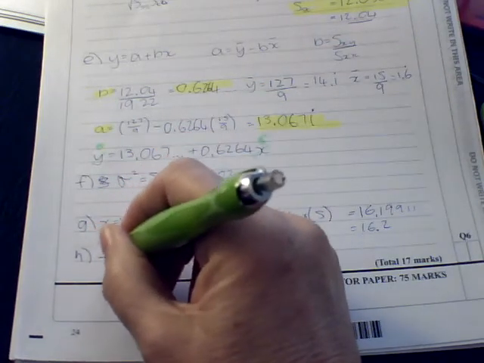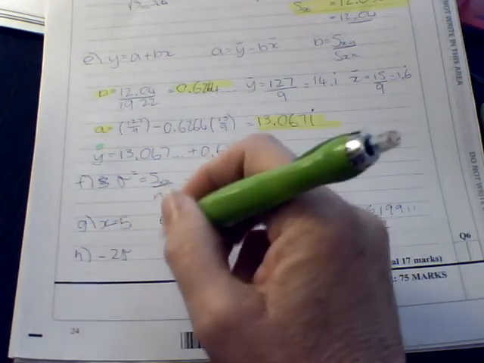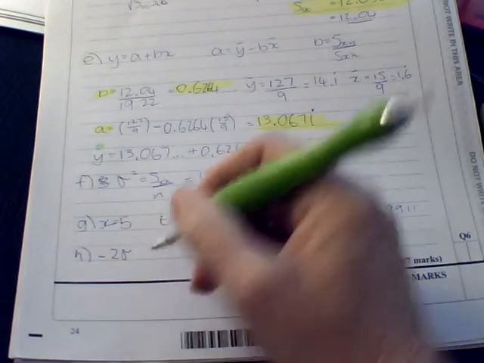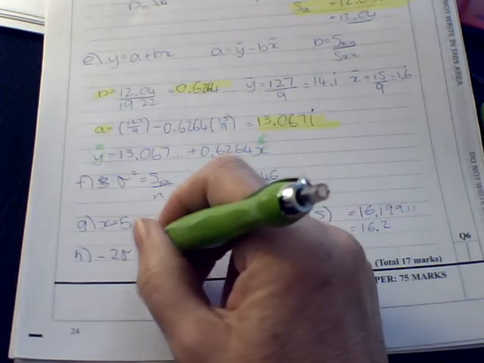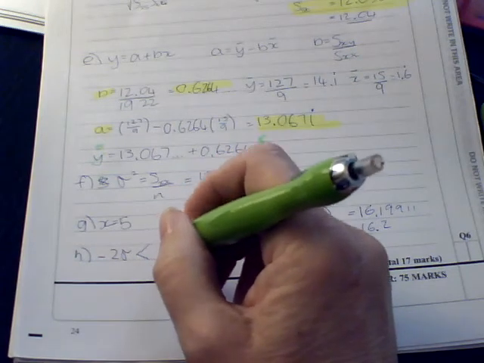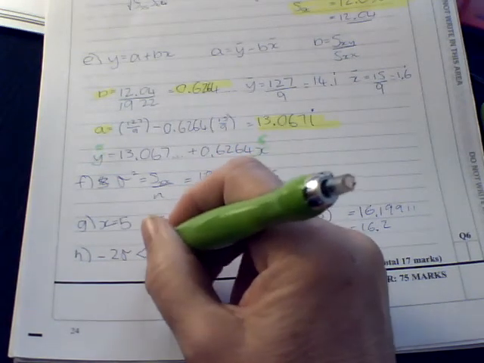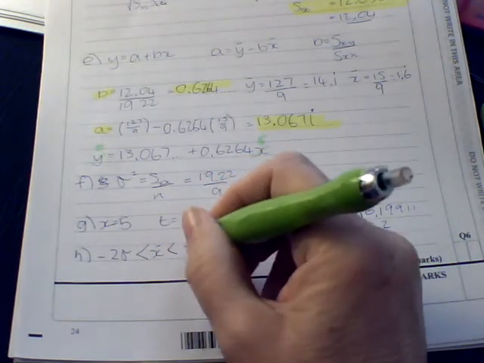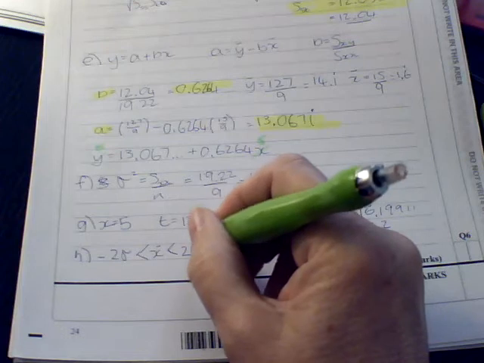Right, so we've got minus 2 lots of standard deviation. So they're saying it lies within this. So I'm going to put the mean in there. Okay.